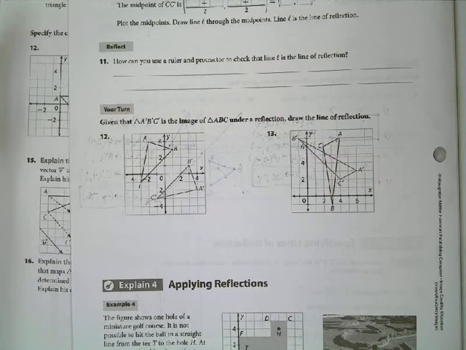Okay. If you're having trouble, you can also try using the mirror here. It's actually pretty nice to do this. You see how the reflection of the triangle over here is not quite lined up, but if I move my mirror, now it's lined up. Where the mirror is, that's the line of reflection. Use your pencil and trace along the bottom there.